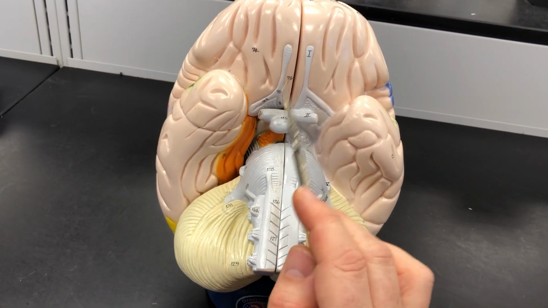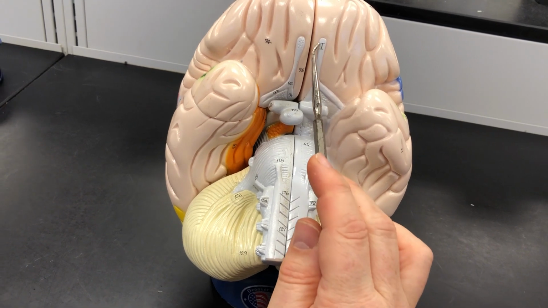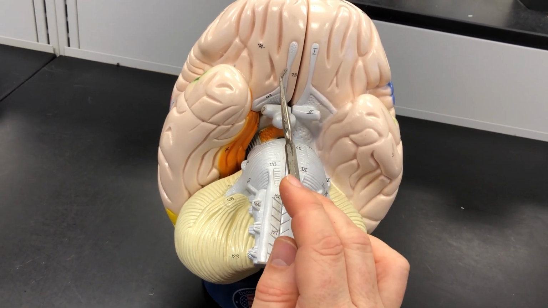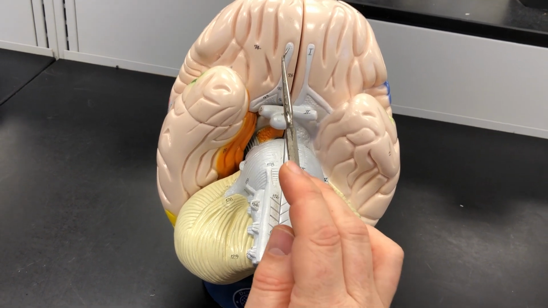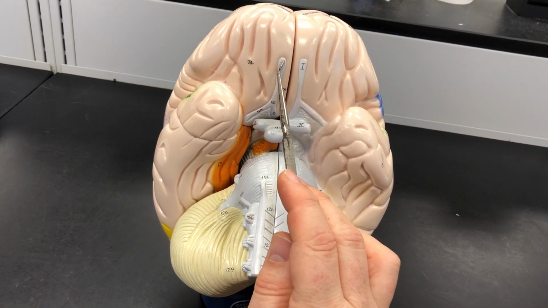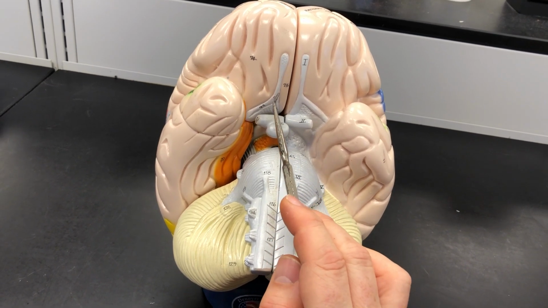These are the olfactory bulbs. Correction, these are the olfactory nerves. And they're made up of this wider area, the olfactory bulb, and the olfactory tract.